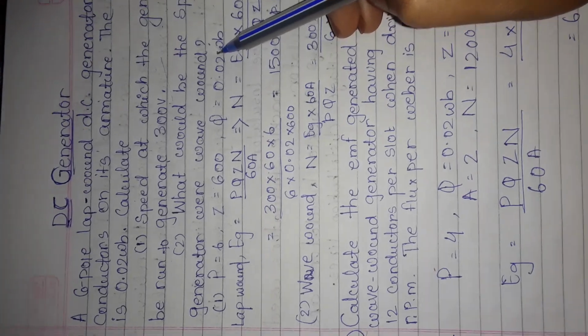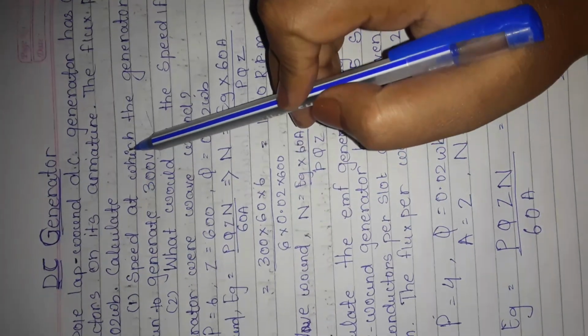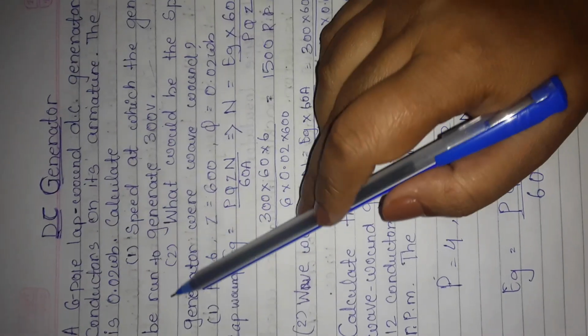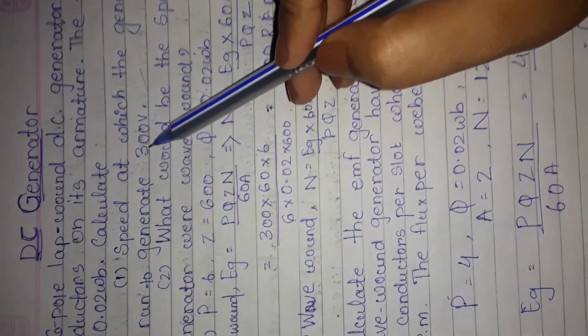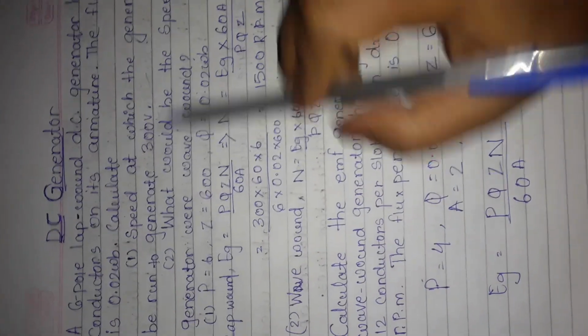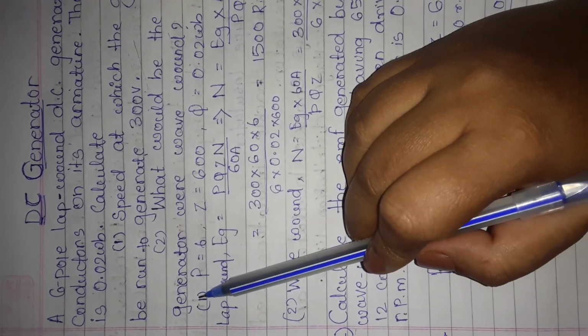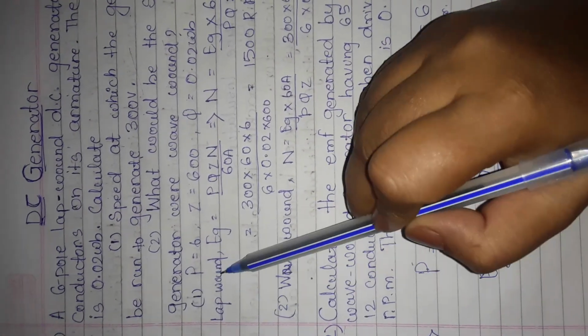So this question is of two types. The first question is asking for the speed at which the generator must run to generate 300 volts, and the second question is what would be the speed if the generator were wave-wound. So to solve the first question, about the lap wound.